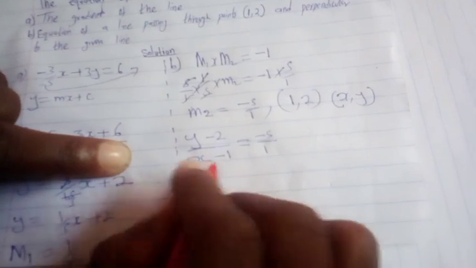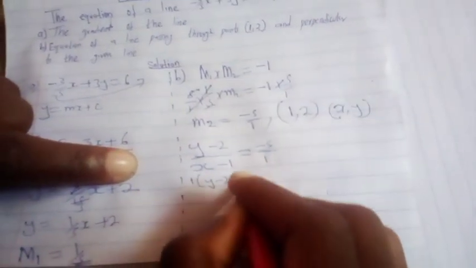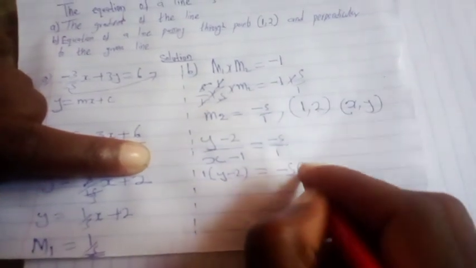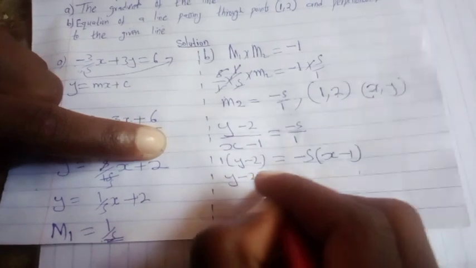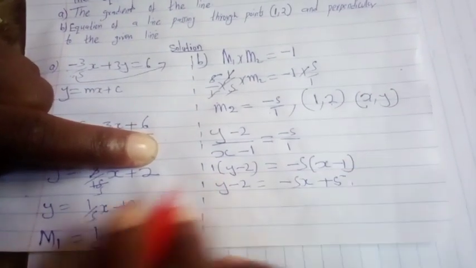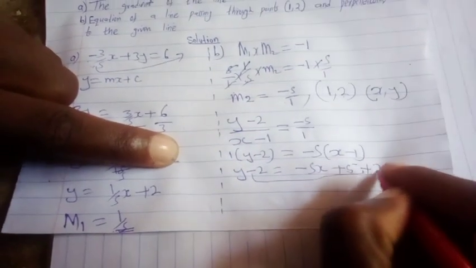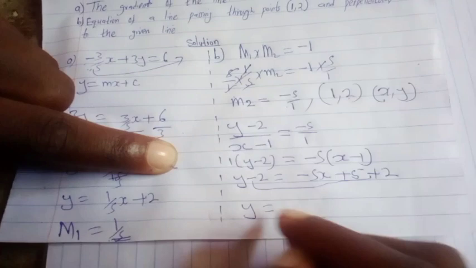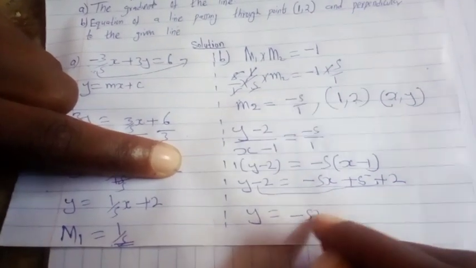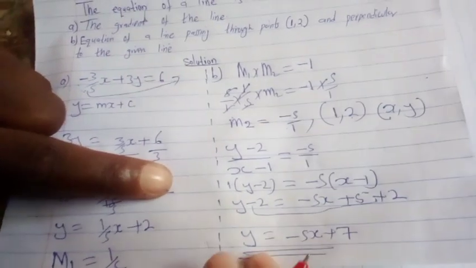So you cross multiply, you will get 1 multiplied by y minus 2 is equal to negative 5 multiplied by x minus 1. You will get y minus 2 is equal to negative 5x plus 5. You take 2 on the other side of the equation, it becomes plus 2 here. So you remain with y is equal to negative 5x plus 7. So this becomes the equation of that line.